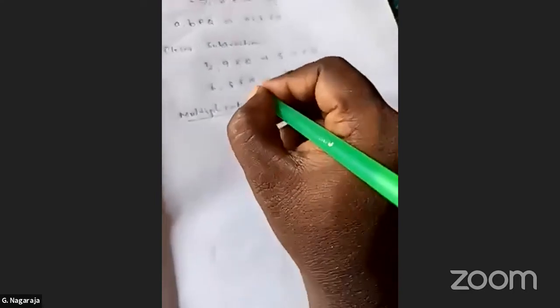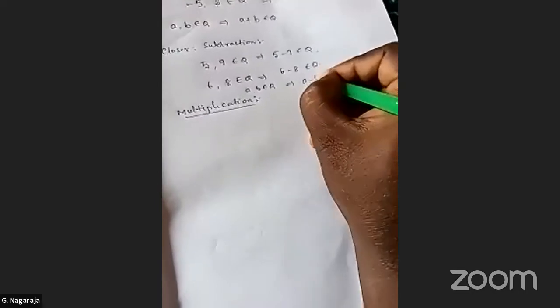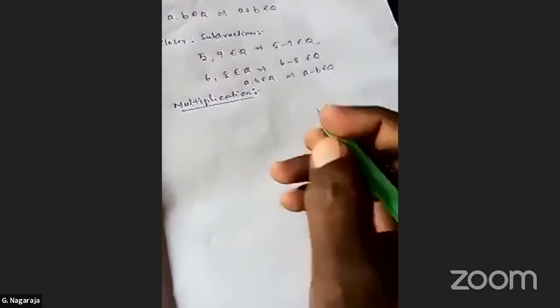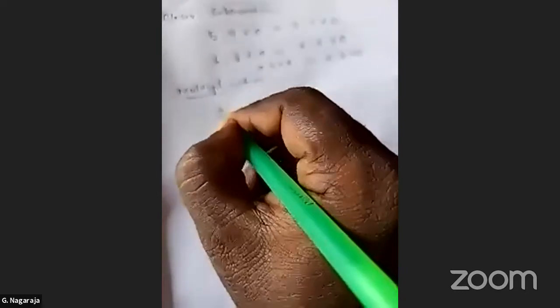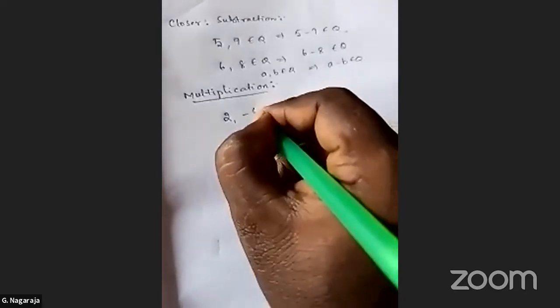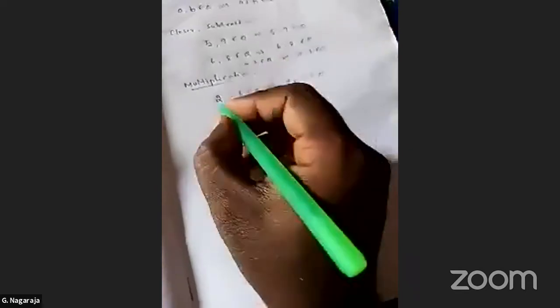Here in generalization, a, b belong to Q, then a minus b also belongs to Q. Next, 2, -6 belong to Q, then 2 into -6 also belongs to Q.